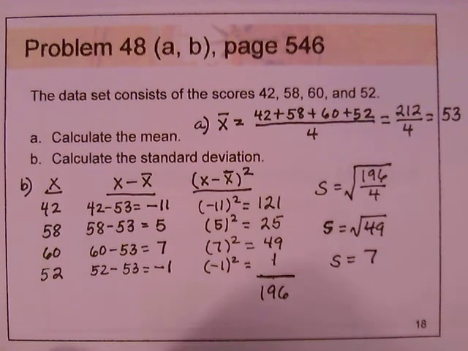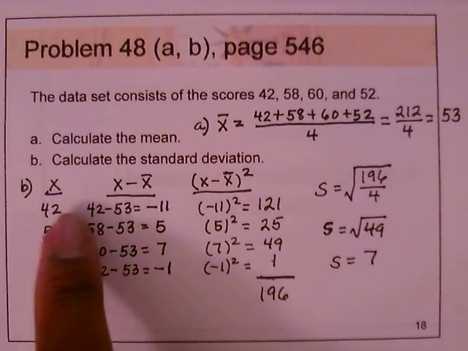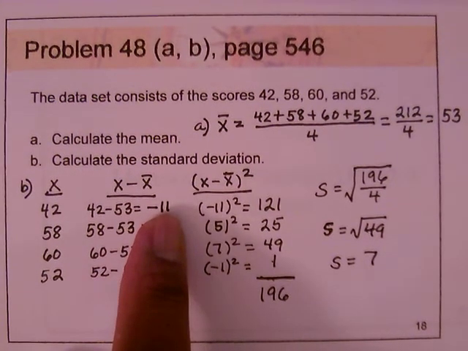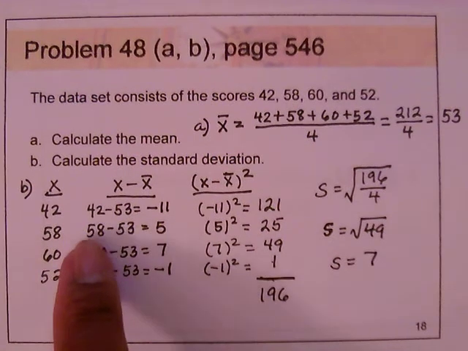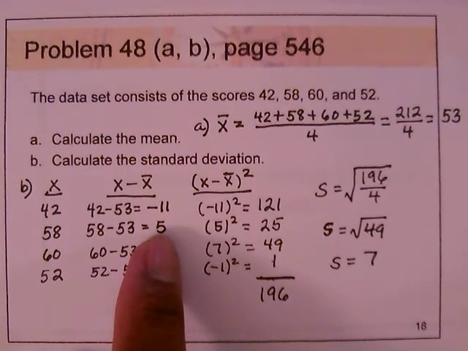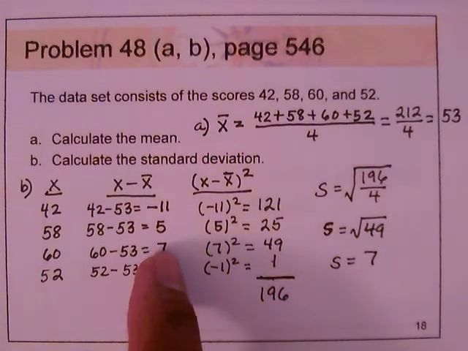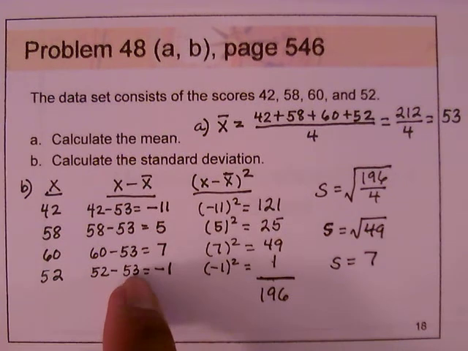So for this deviation, if I do 42 minus 53, which is your mean, that's negative 11. And then for the 58, if I do 58 minus 53, that would be 5. For the 60, 60 minus 53 will be 7. And then for the 52, 52 minus 53 would end up being negative 1.